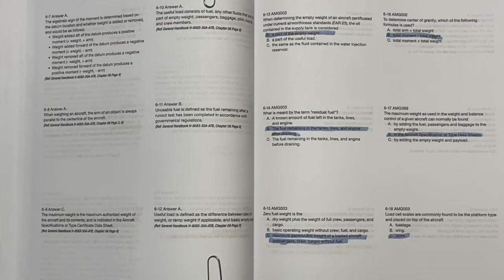Question 616. To determine center of gravity, which of the following formulas is used? A, total arm times total weight. B, total moment divided by total weight. Or C, total moment times total weight. The correct answer is B, total moment divided by total weight.